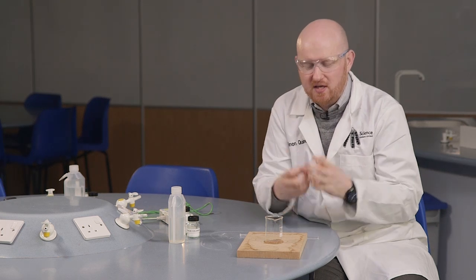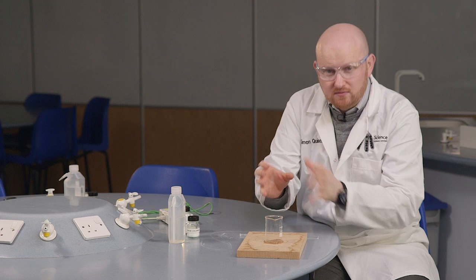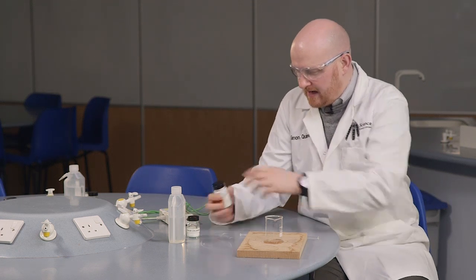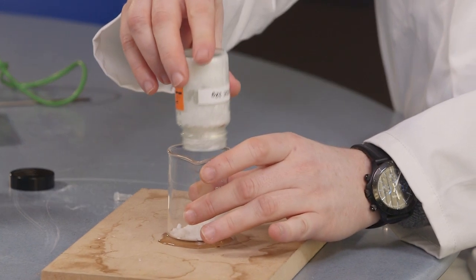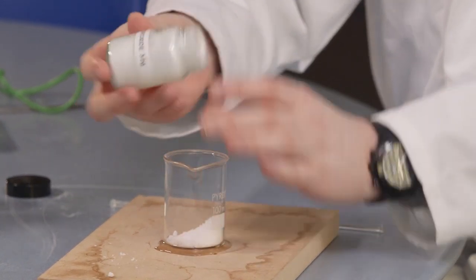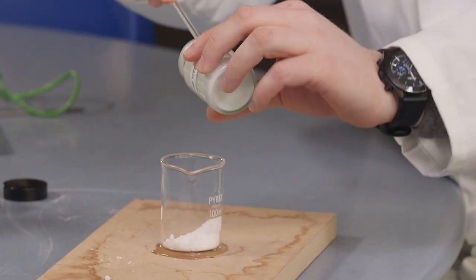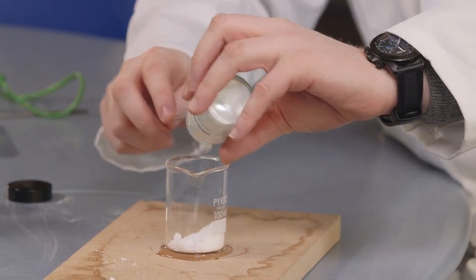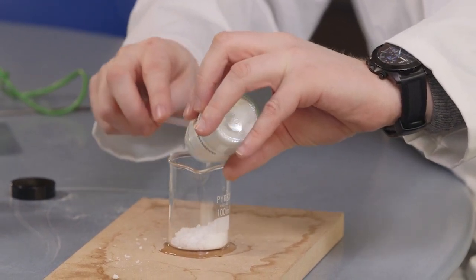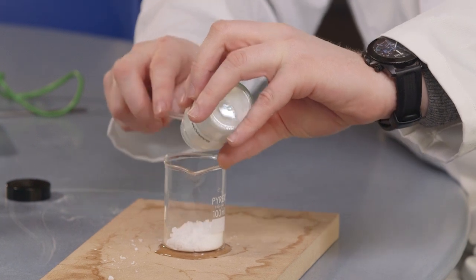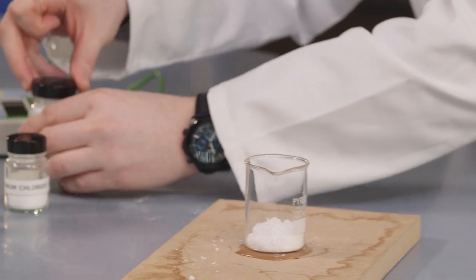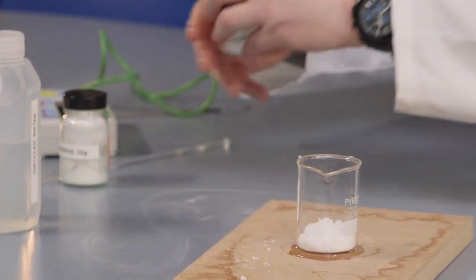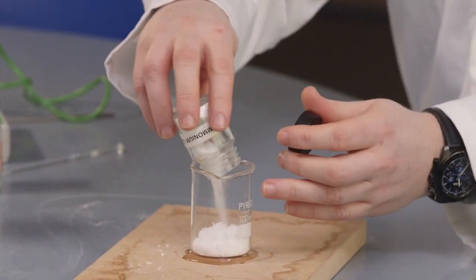So we're going to set the scene and get some ice going. So we have our beaker. I'm going to add our barium hydroxide to this beaker. Now this can be quite difficult to get out of the jar because it's quite lumpy. So I'm just going to use my glass rod. Like so. And then I'm going to add my ammonium chloride.